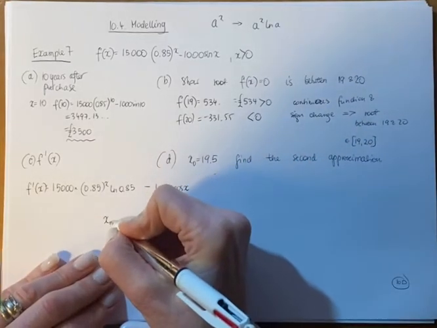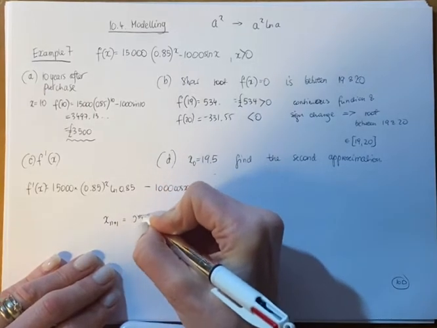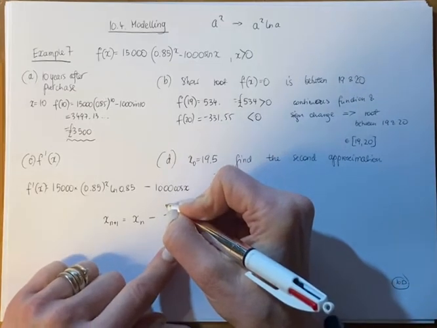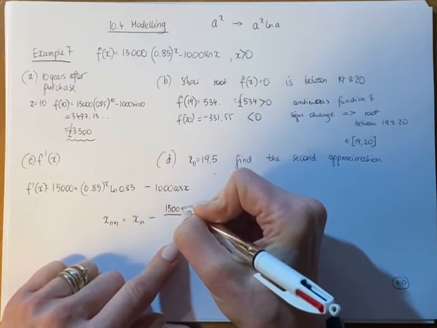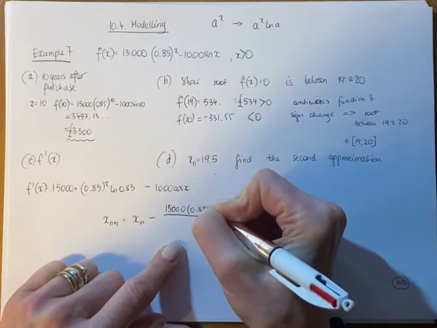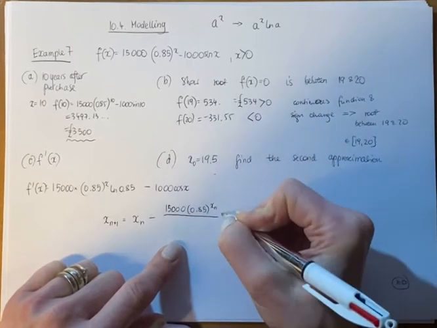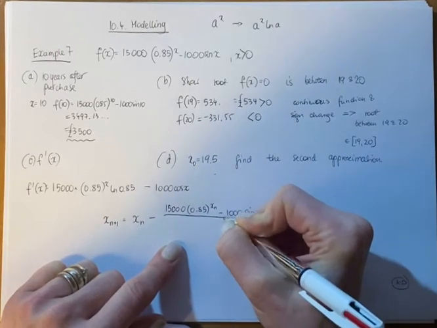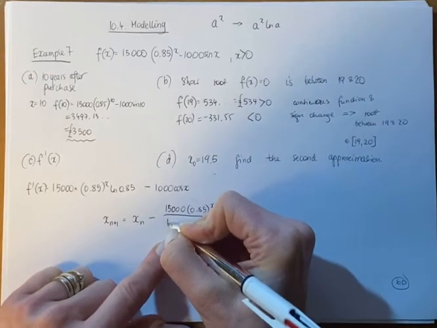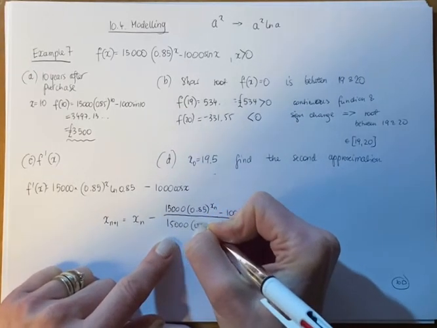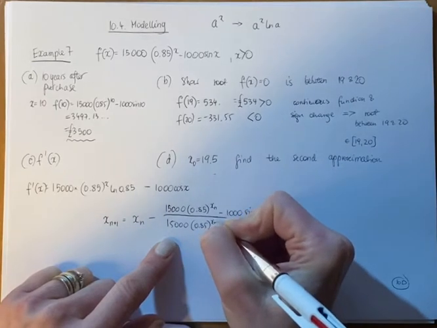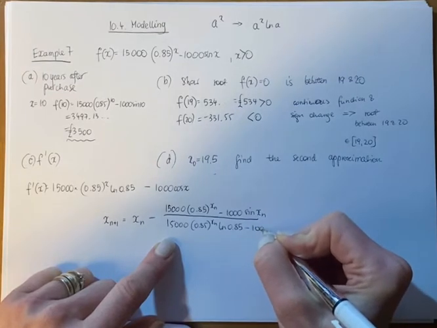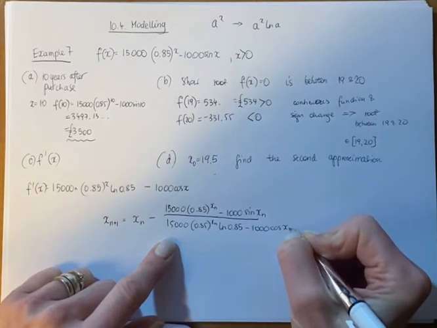So we're going to use x(n+1) equals xn minus, on the top, the function f of xn, so 15,000 times 0.85 to the power of xn minus 1,000 sine xn, over the derivative, which is 15,000 times 0.85 to the power of xn multiplied by ln 0.85 minus 1,000 cos xn.